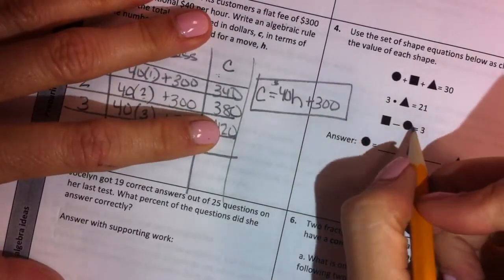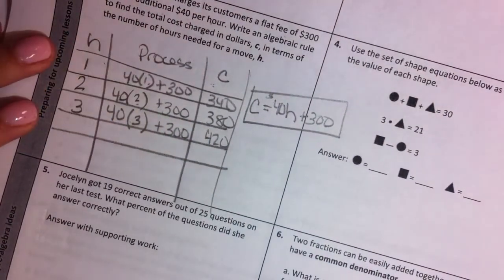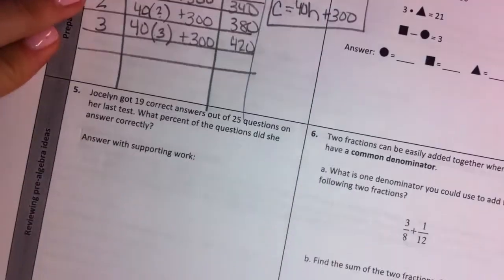Last thing I'll give you, I think you're good on that one. Remember the common denominator.